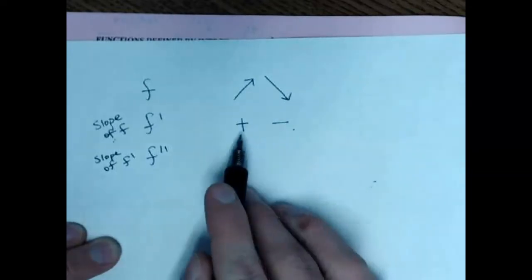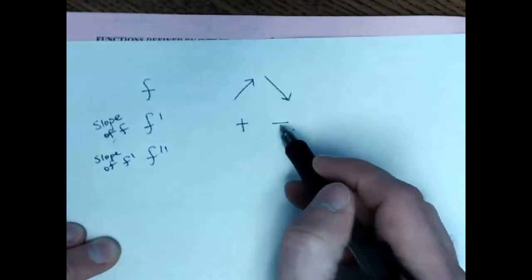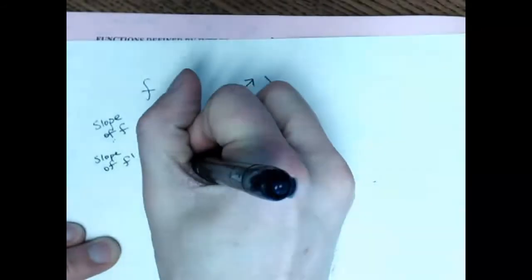The sign of the first derivative will tell us the behavior of the original function. If your first derivative is positive, that means increasing. If your first derivative is negative, that means the layer above it, the original function f, is decreasing. First derivative tells us the slope, tells us the behavior. Slope and behavior, synonyms.